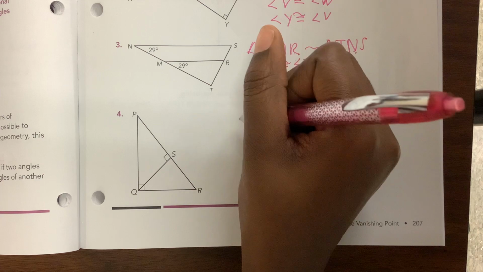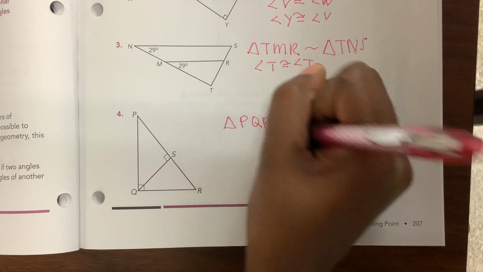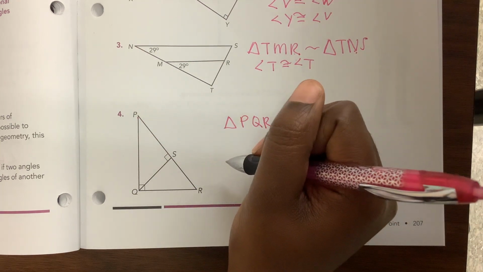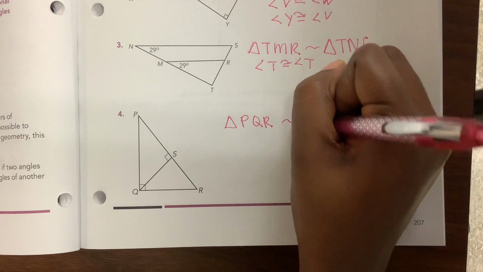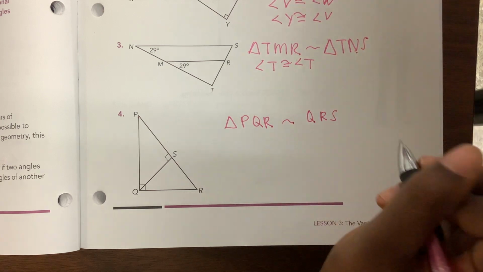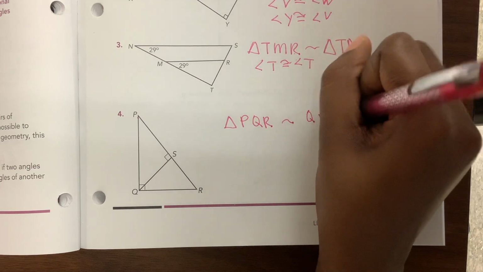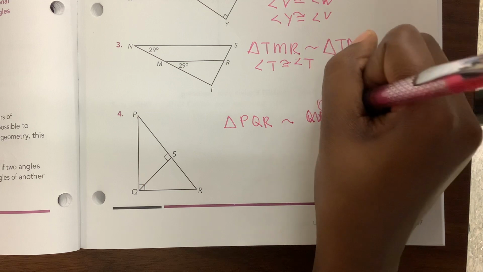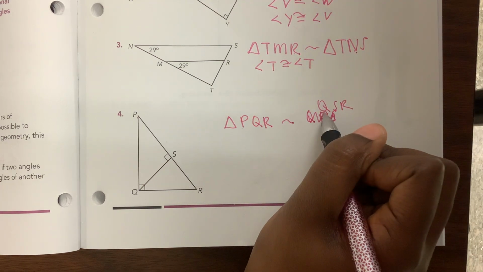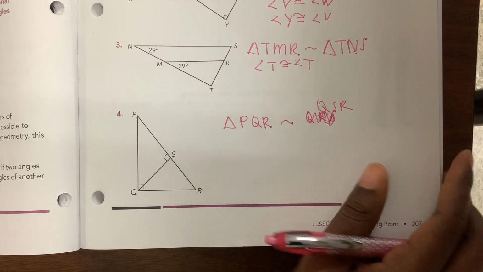For the last one, I know that this one posed more of a challenge. We have PQR as our first triangle, and then it is similar to QSR, not QRS. And then again, P is congruent to Q, Q is congruent to S, and R is congruent to R, okay?